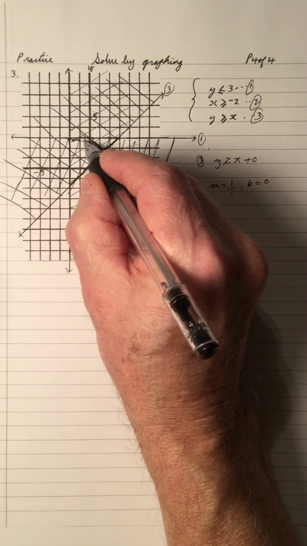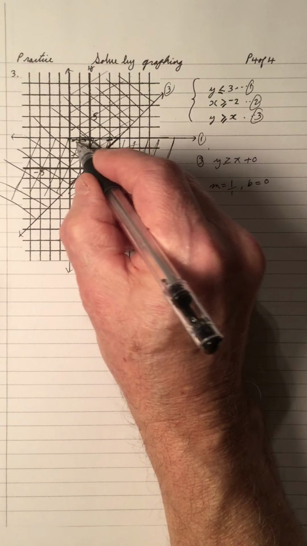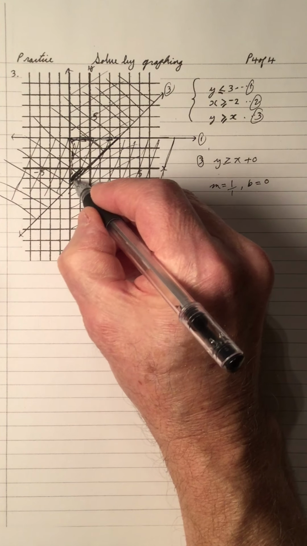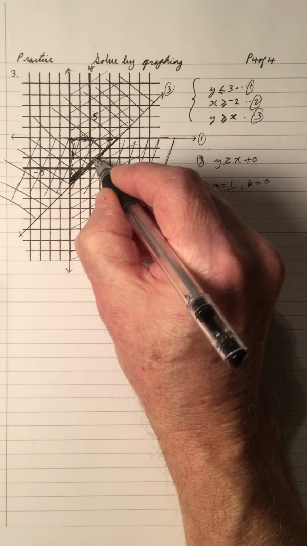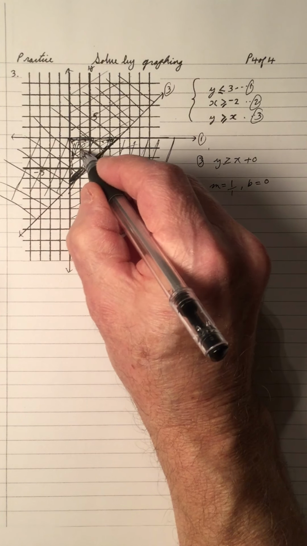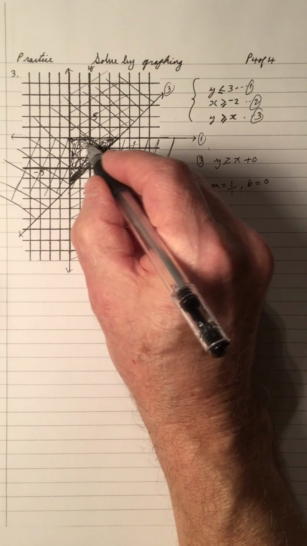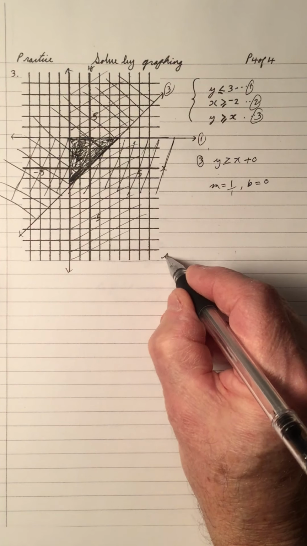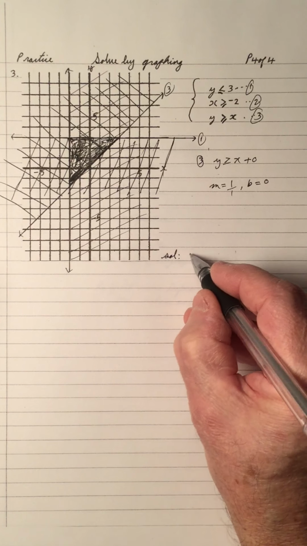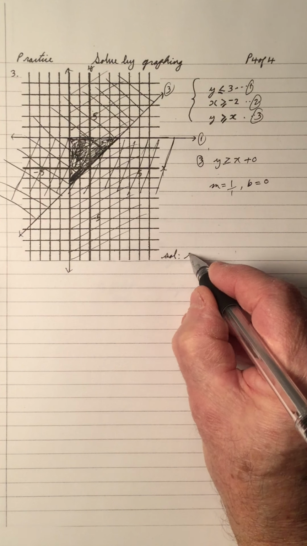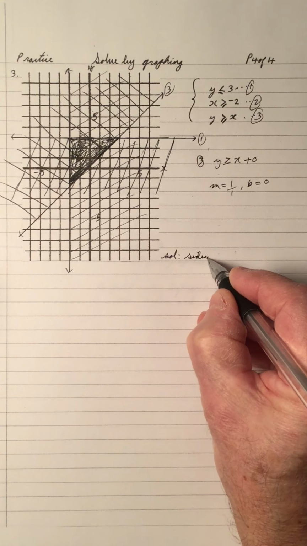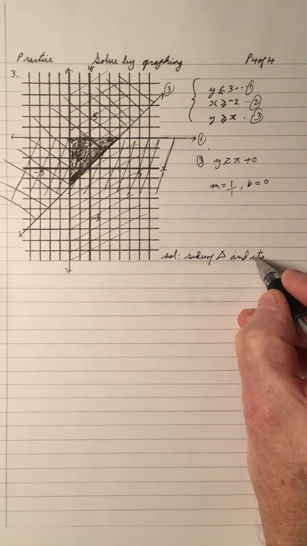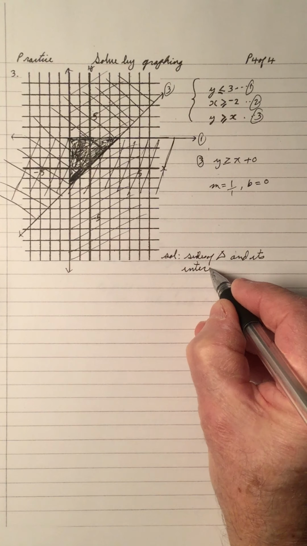And if I could shade all of this in. So it's the boundary line, it's the sides of the triangle and the interior of the triangle. So what's the solution? It's the sides of the triangle and its interior.